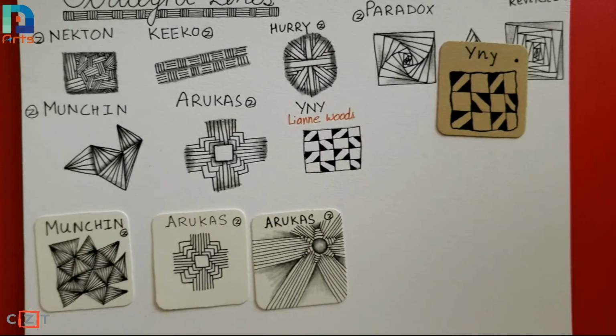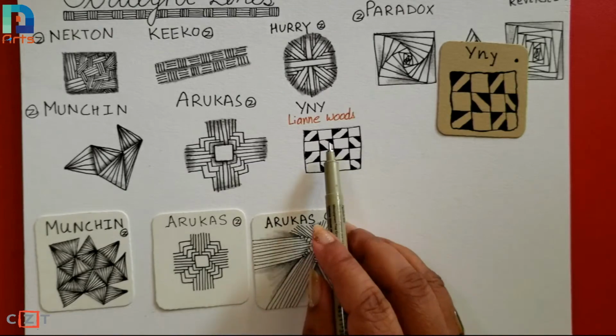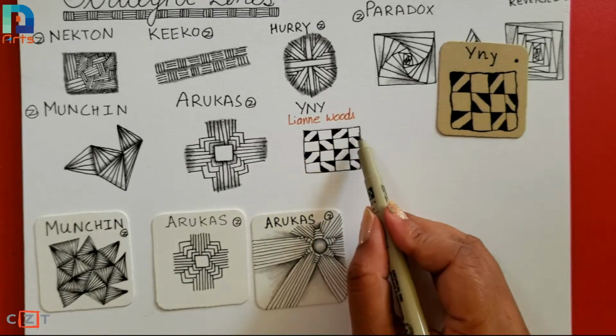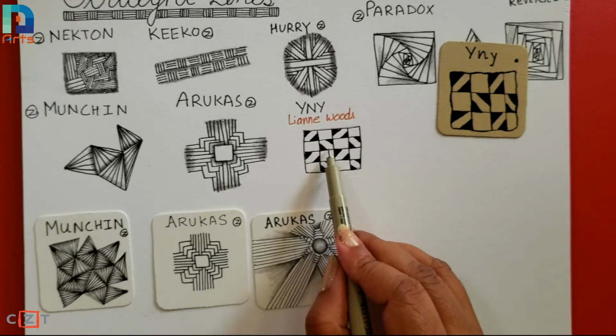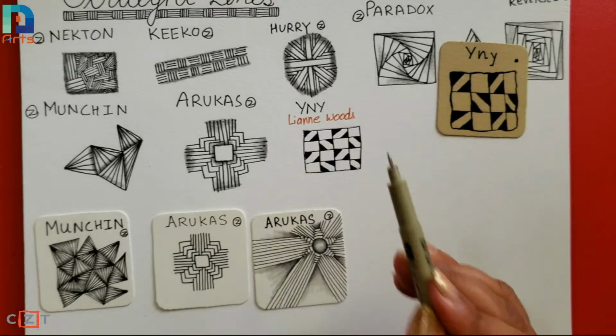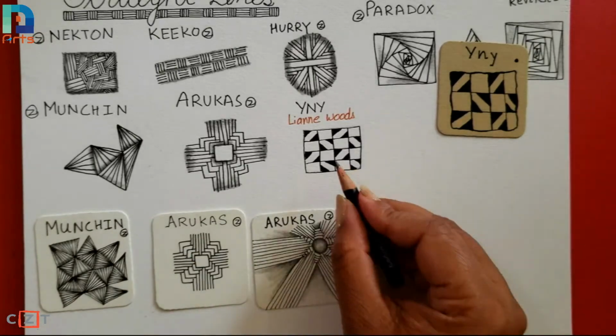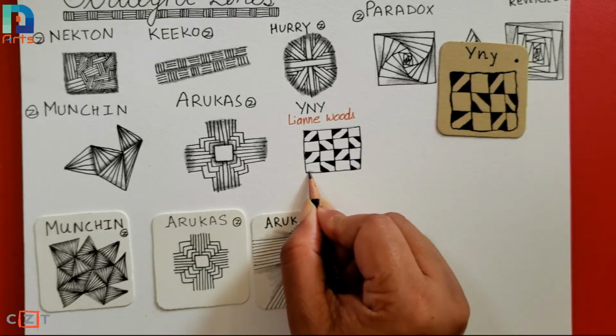This is the Y and Y tangle. It works like the checkerboard. You draw in one, you leave one, draw one, leave one, and then you change the direction. So it can be a beautiful filler tangle or the grid tangle, and it is absolutely the straight line tangle too.